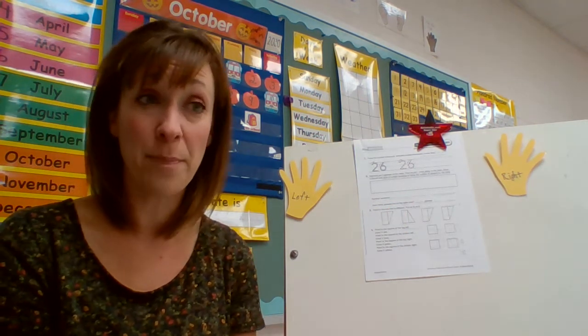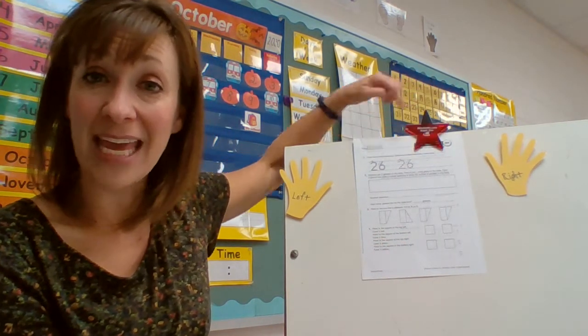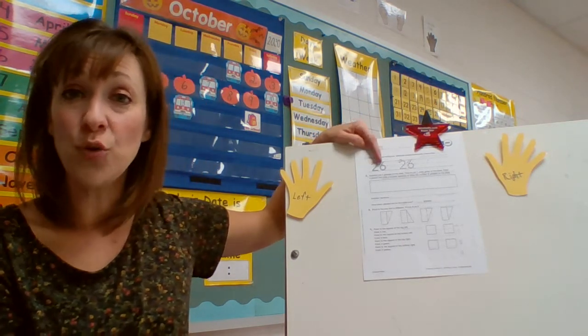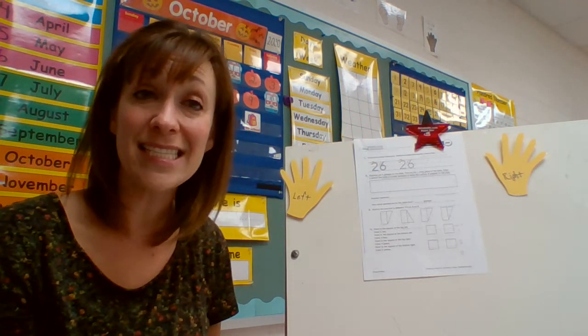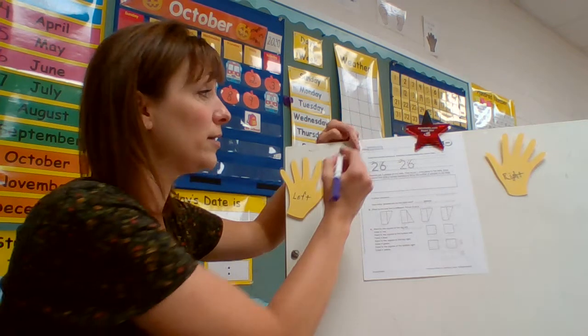The second part of our math lesson says to work on math paper 28. So on your paper, it'll have a 28. It'll have a 26 at the top. A 2 and a 6 say 26. But the first thing we need to do is write our name at the top of our paper.